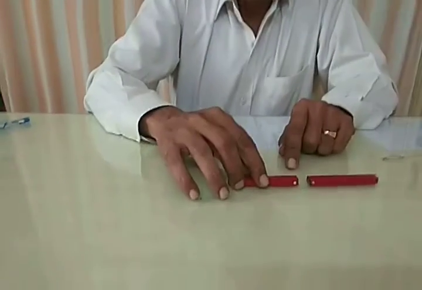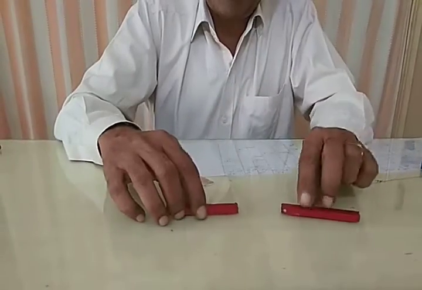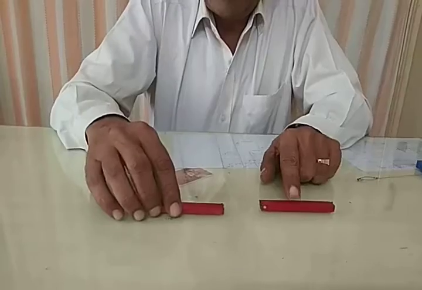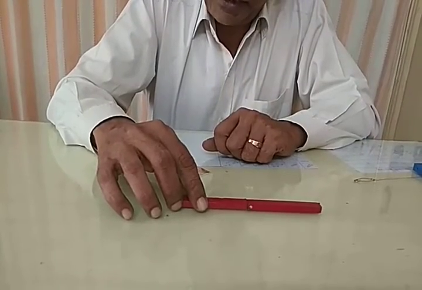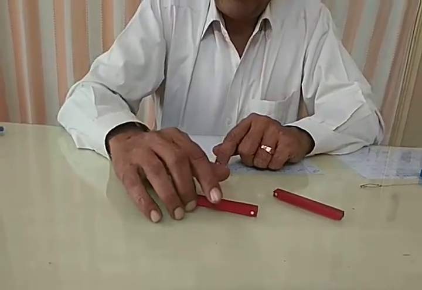See here, this is repelling. If I change this, it's attracting. Move this, it's repelling. So we can easily understand the poles of the magnets.